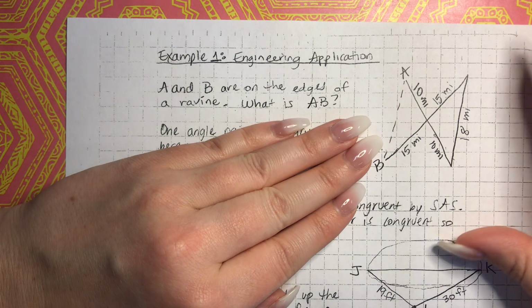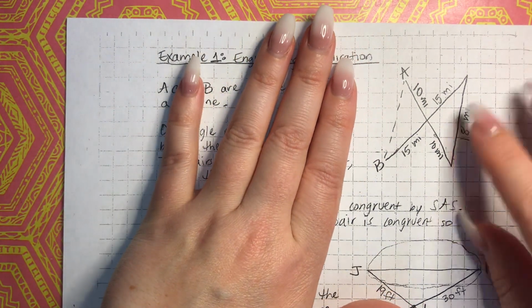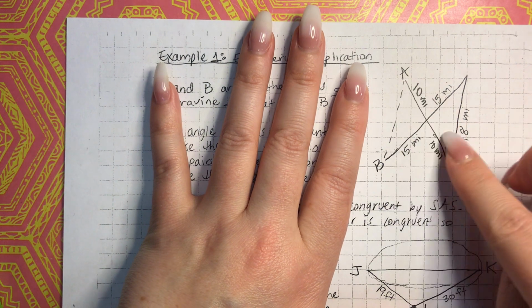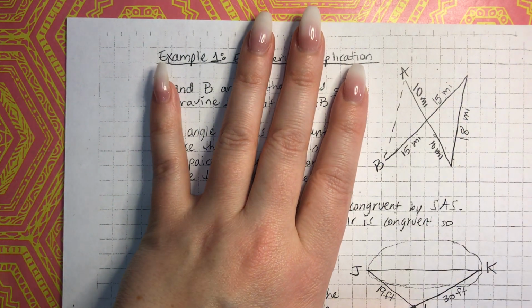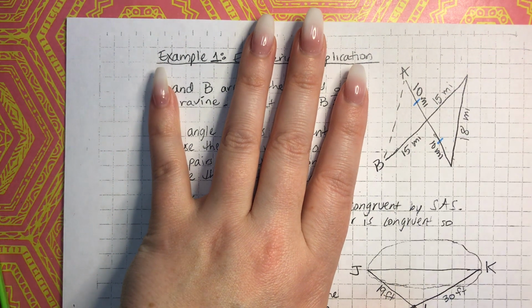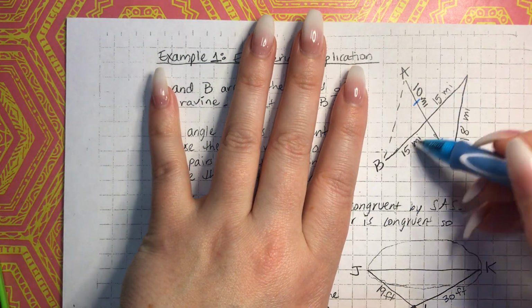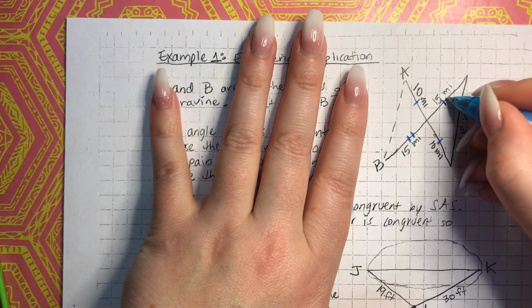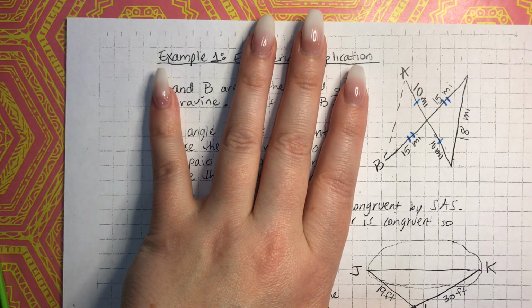Okay, so what do we have here? I see we have 2 triangles. I see that this side here is congruent to this side. I see this side here is also congruent to this side. And I see there's an 18, but we don't have another 18 anywhere. What else do you see?